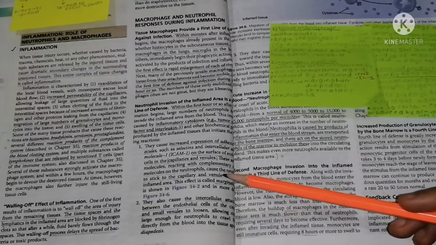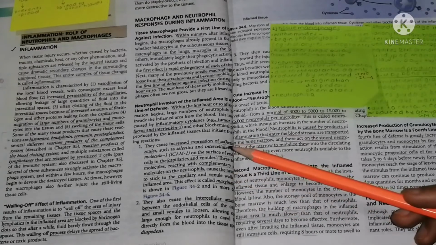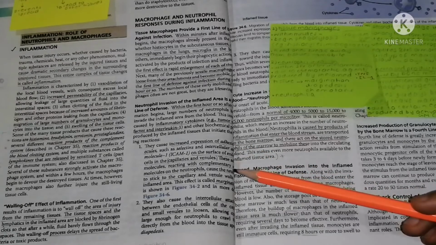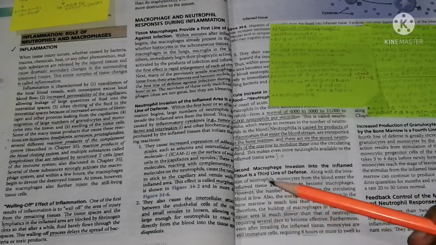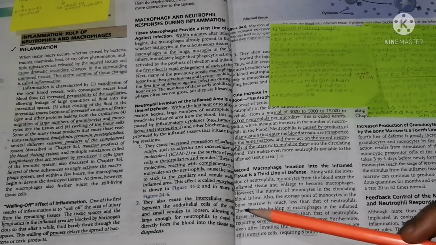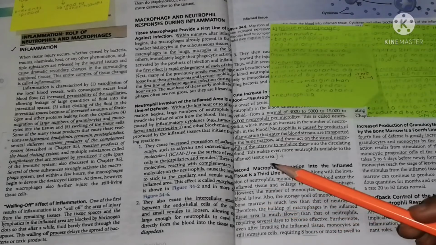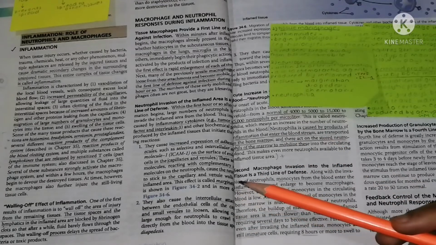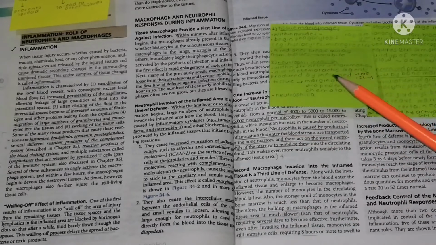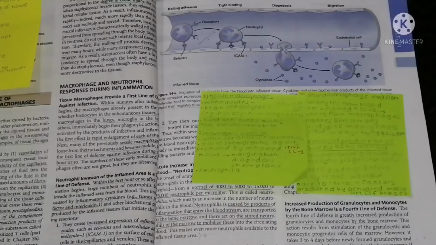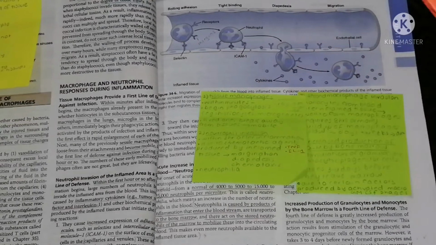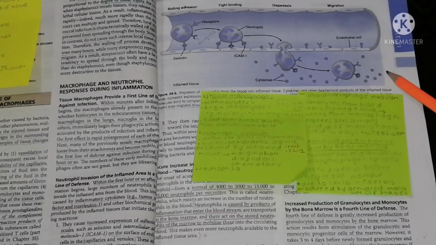So margination basically means that they cause the neutrophils to stick to the capillary wall, and diapedesis means squeezing through pores in the capillary wall, and then chemotaxis is basically the movement of the neutrophils towards the source of the inflammation. So here you can see margination, diapedesis, and then chemotaxis towards the inflamed tissue.